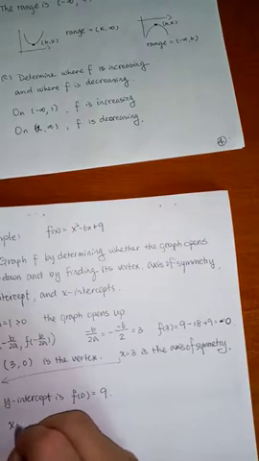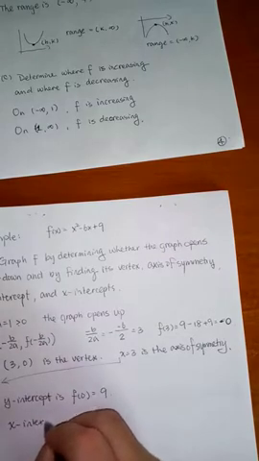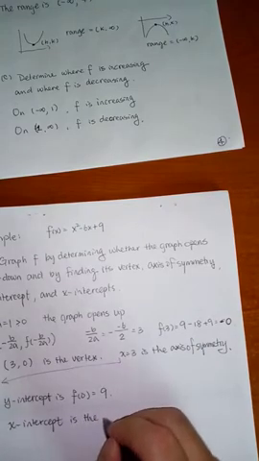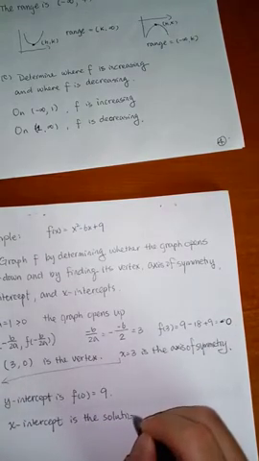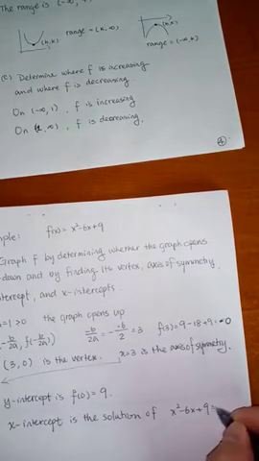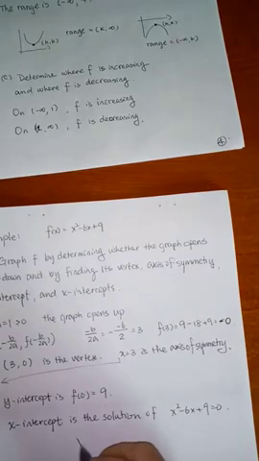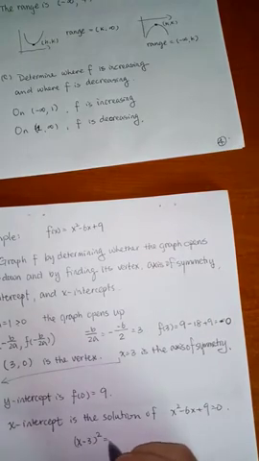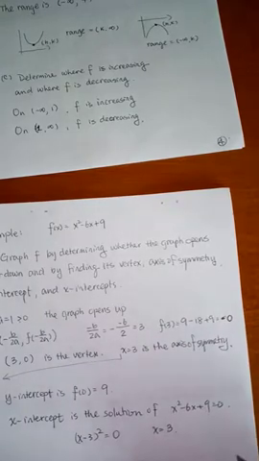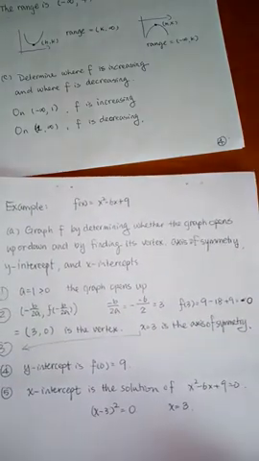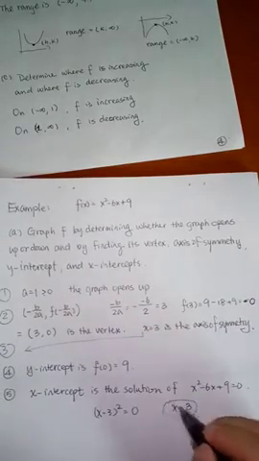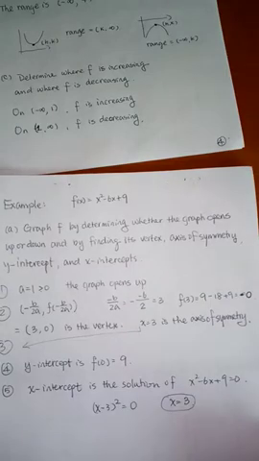The x-intercept is the solution of x squared minus 6x plus 9 equal to 0. You can factor this as (x minus 3) squared, so x is equal to 3. There's only one solution. Actually, there are two repeated solutions. So there's only one x-intercept.